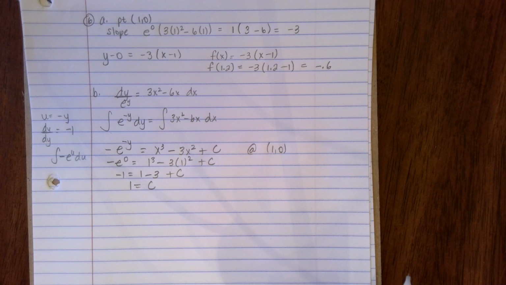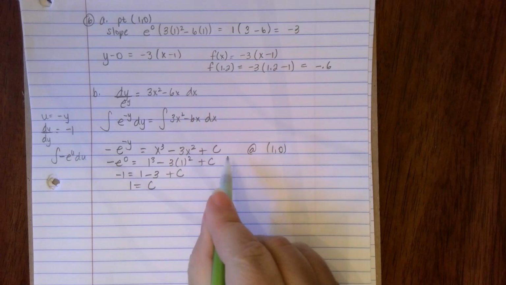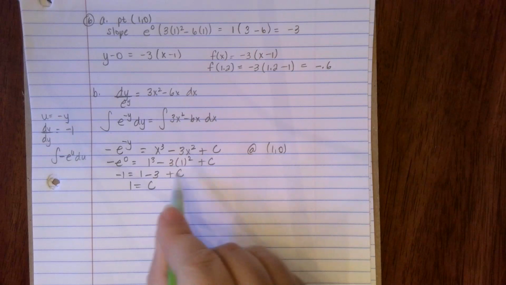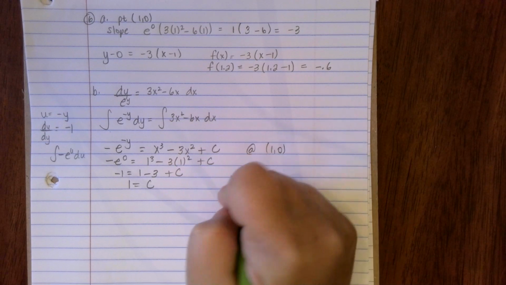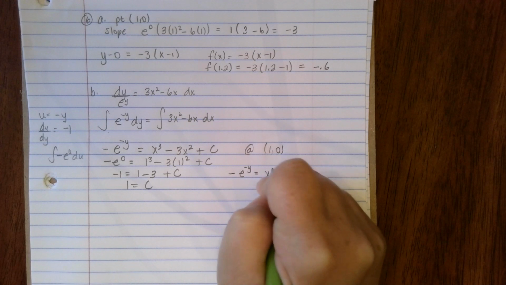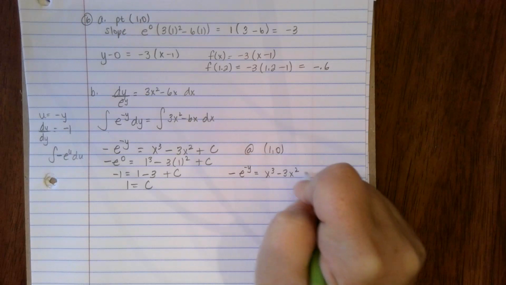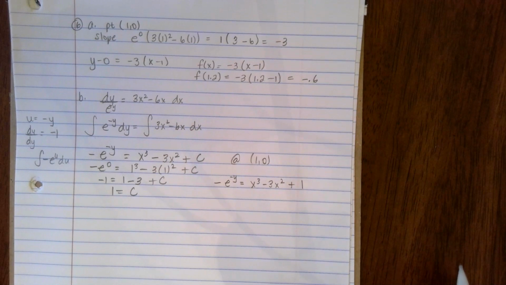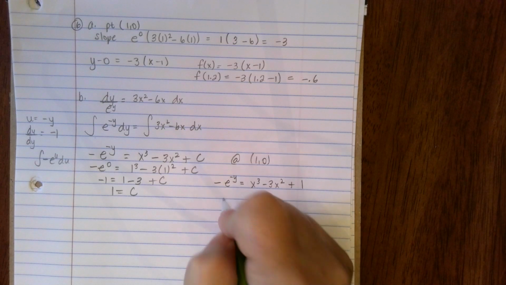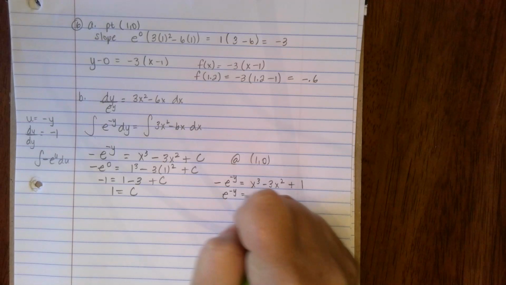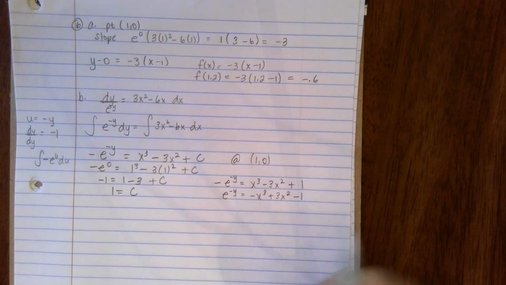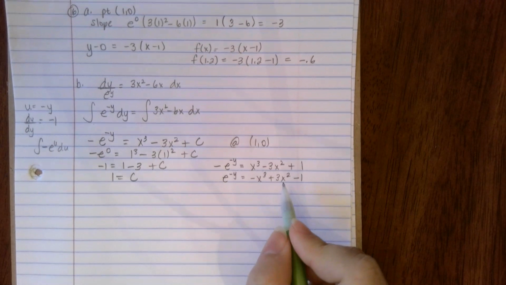All right, so now I got to rewrite this equation. The equation that I was going to use before I plugged in the (1, 0), and I've got to solve for y. So I have negative e to the negative y is equal to x cubed minus 3x squared plus c, which in this case is 1. Now, I can't do anything with that negative there, so I need to get rid of that negative first. So basically I'm just dividing the whole thing by negative 1.